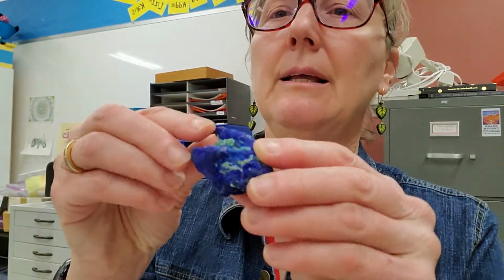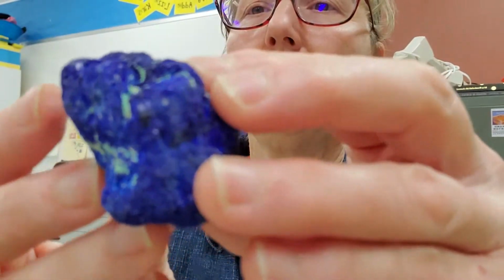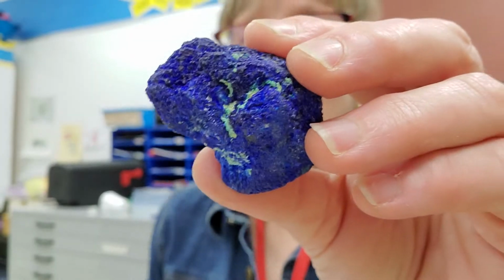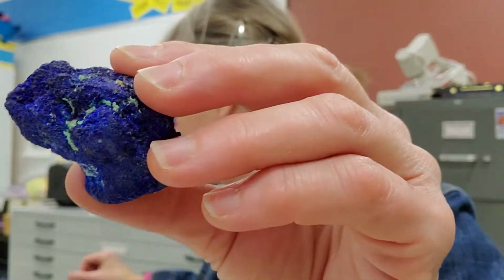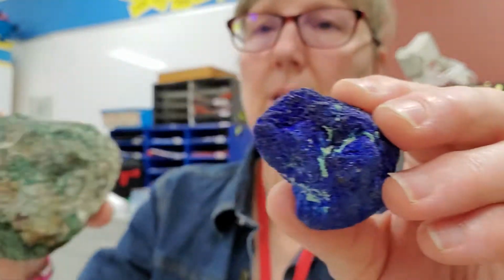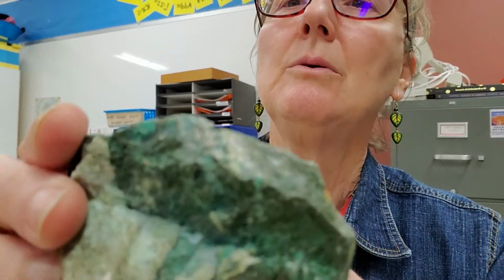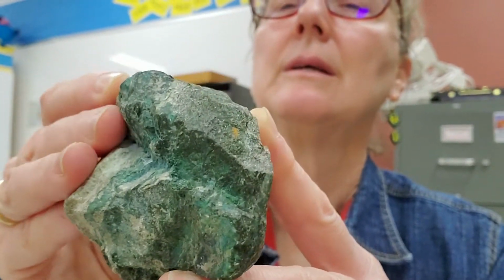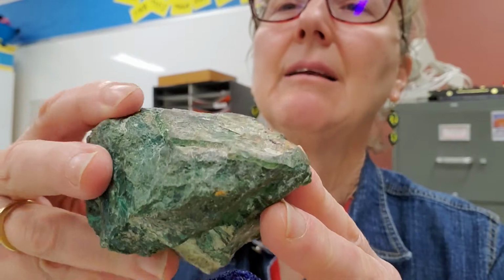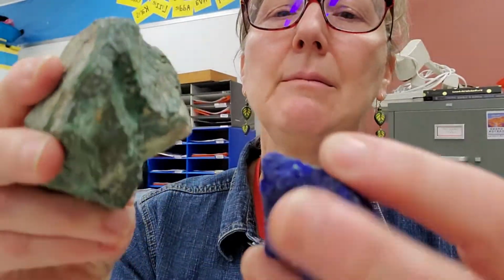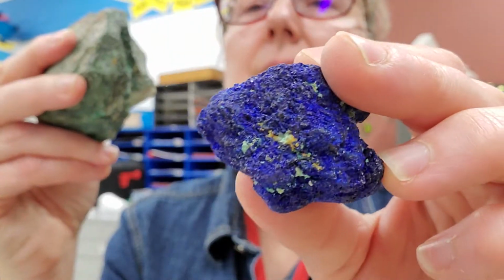Blue, favorite mineral of all time. This is azurite. It's so pretty. Now it's got a little bit of green in there, and the green in there is called malachite. That's the next thing on here. So here's some malachite. You see the beautiful green minerals? Not shiny, not metallic at all. Doesn't look crystalline, although it can be. This one can be a little shiny here.